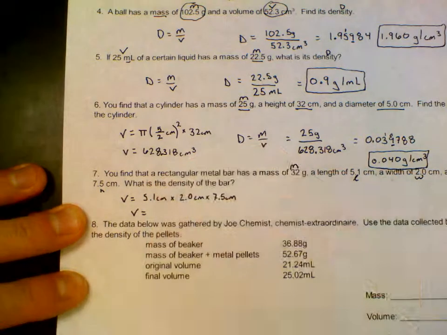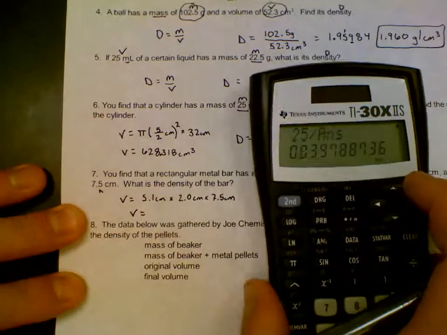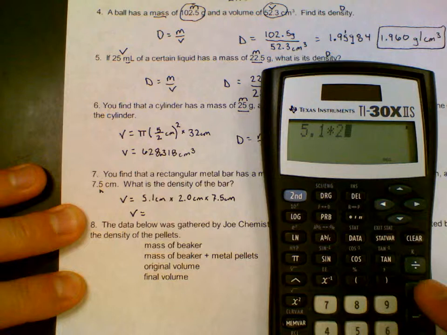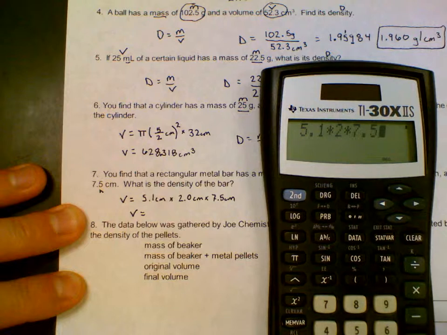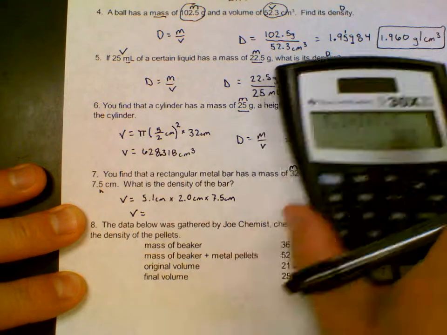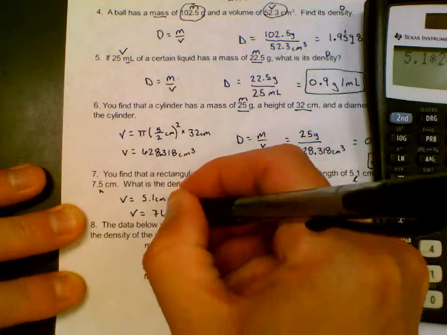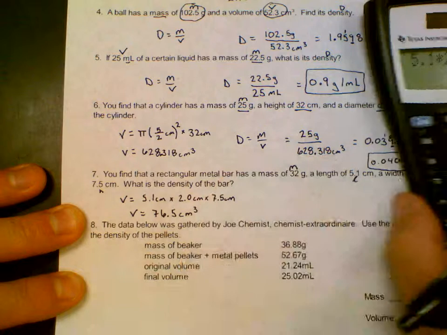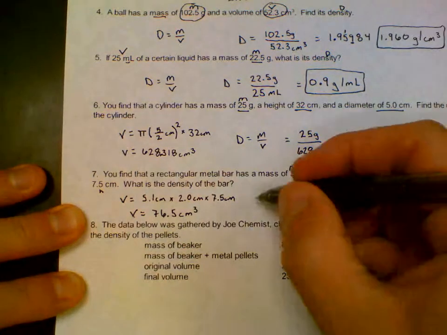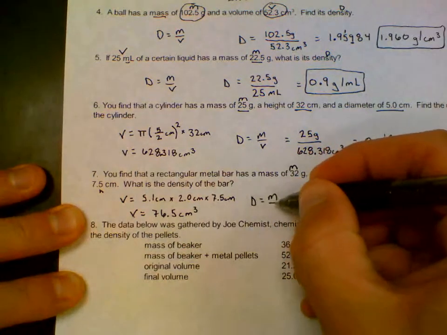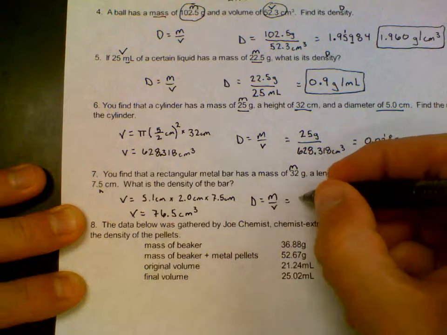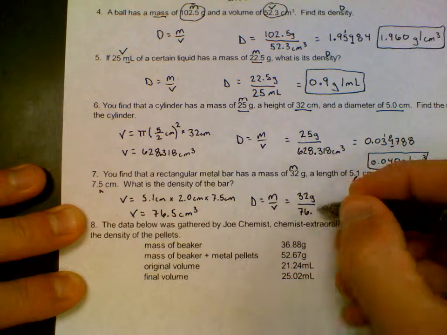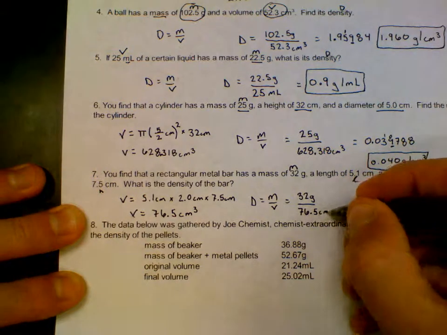Volume is equal to, in the calculator, 5.1 times 2 times 7.5, 76.5. That is centimeters cubed again. Now that we have a volume and a mass, we can do D equals M over V, which is equal to 32 grams divided by 76.5 centimeters cubed.